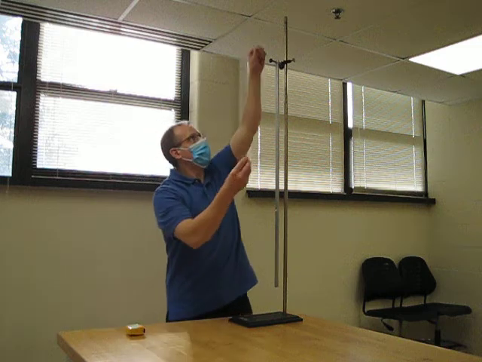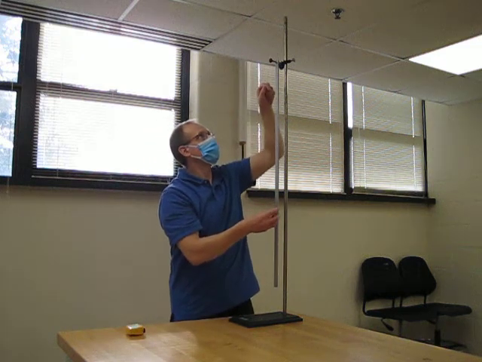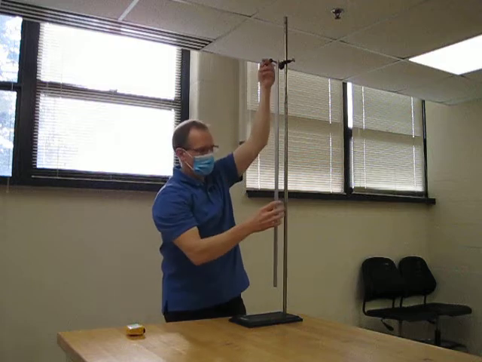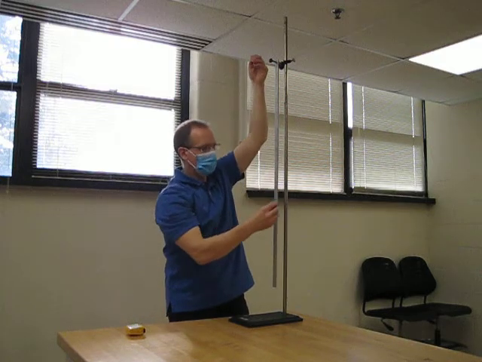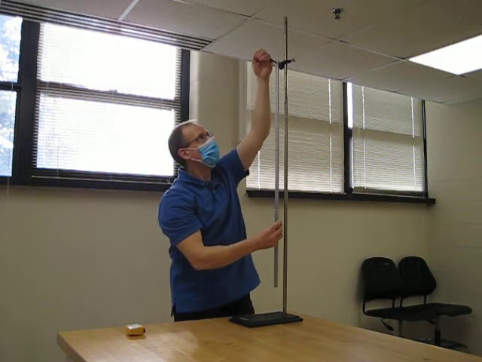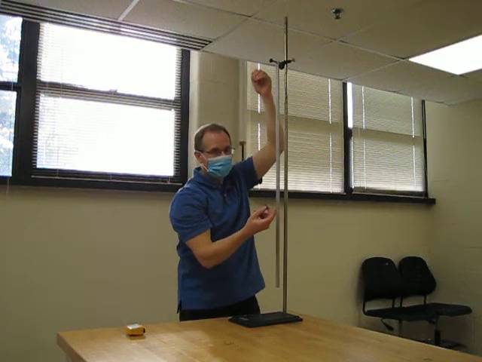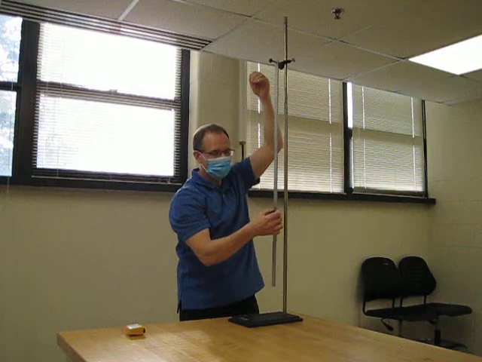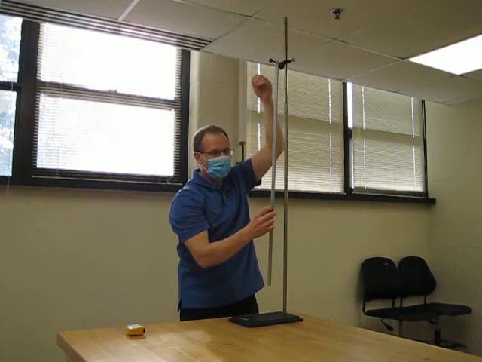Now, the other definition that we need is something called an equivalent simple pendulum. And what that means is I take the simple pendulum and I adjust its length, such that the period of the simple pendulum and the period of the physical pendulum are exactly the same.